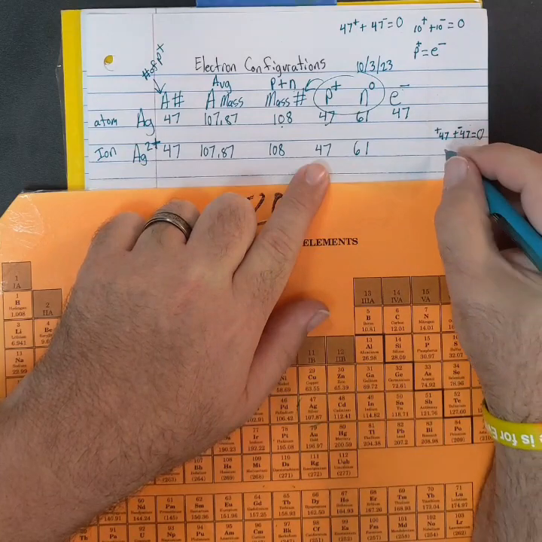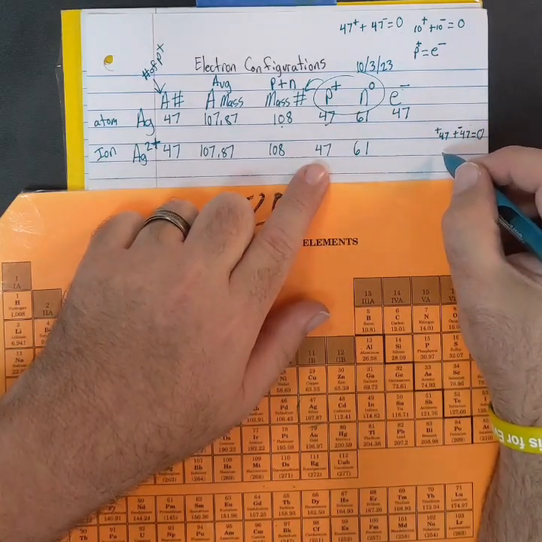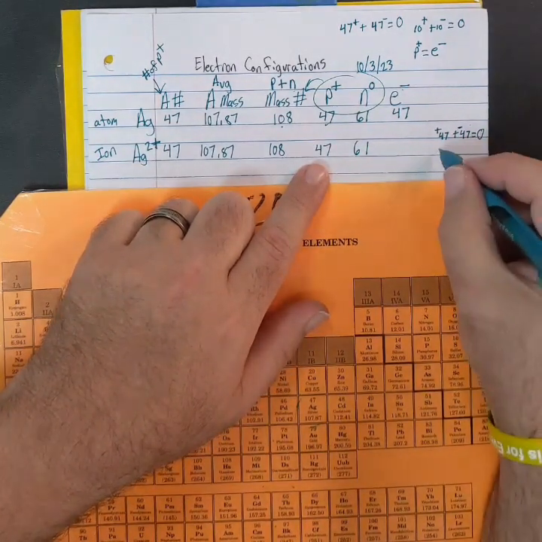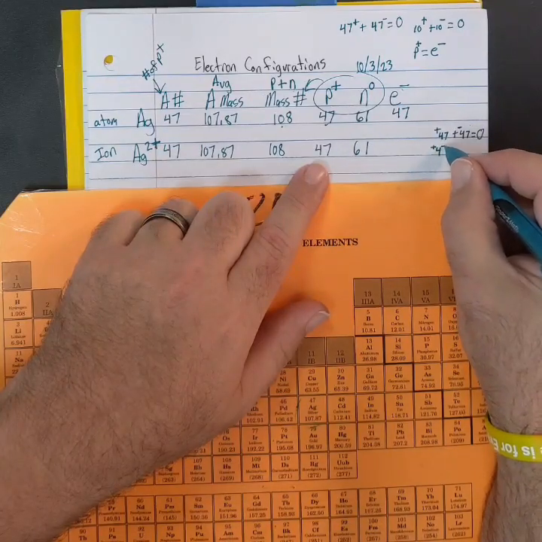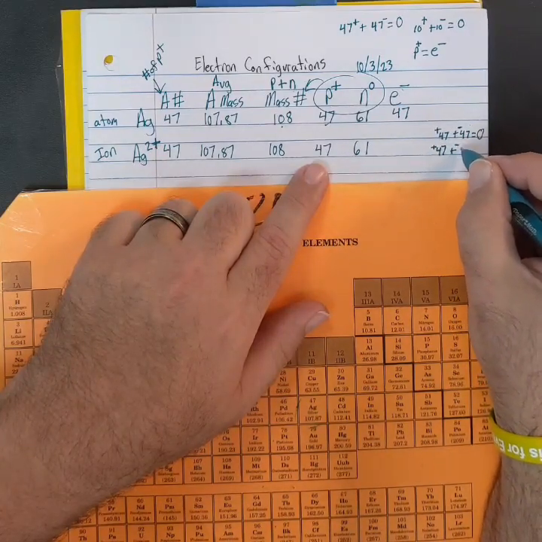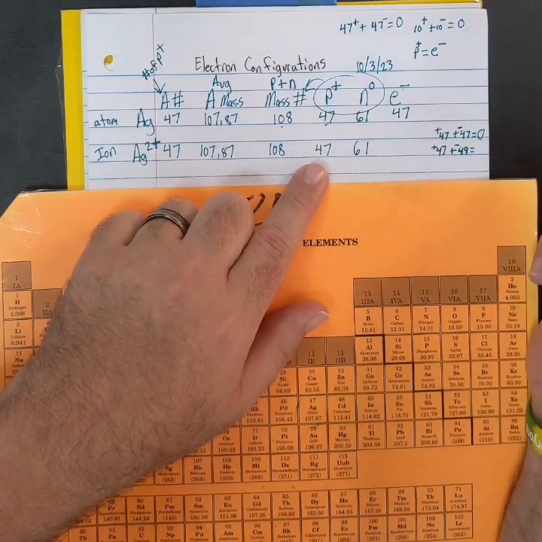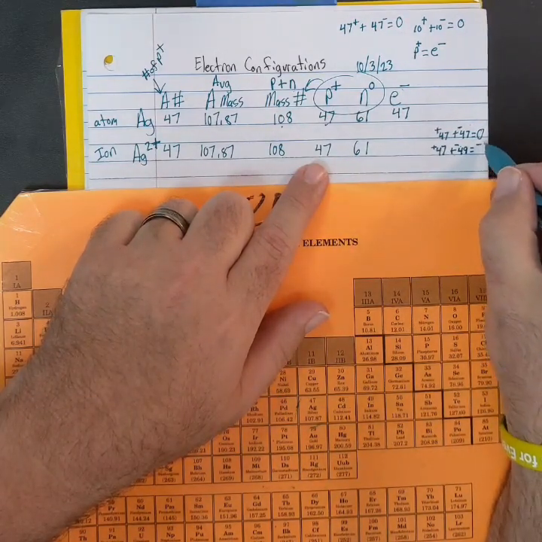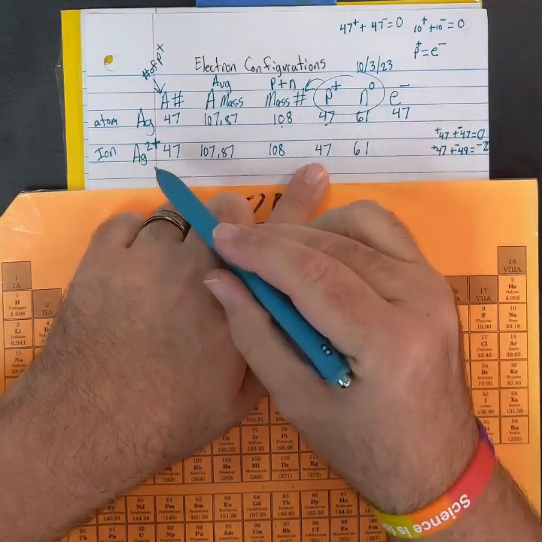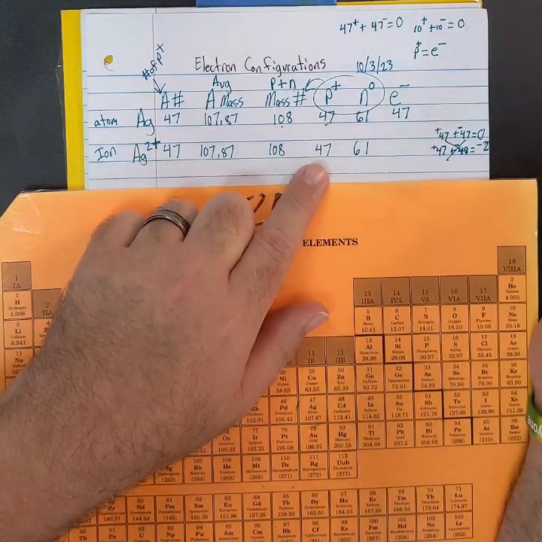All right? Now, let's say I gained electrons. I still have 47 protons, and let's say we add negative 49. Well, that's going to give me -2, not +2, so that can't be correct.